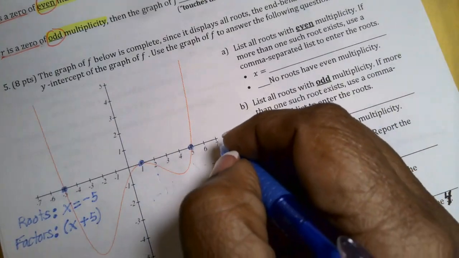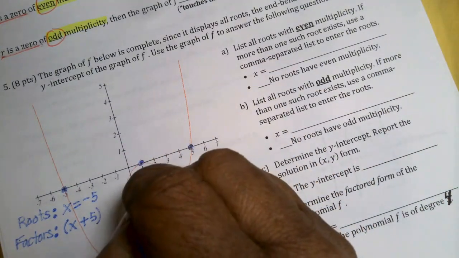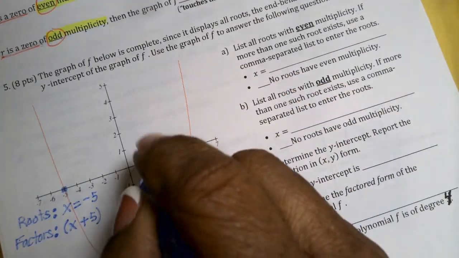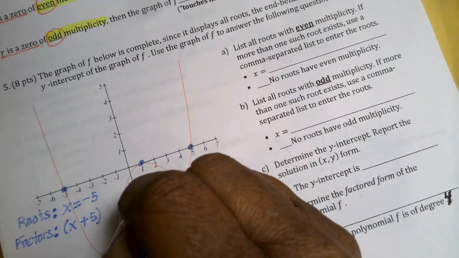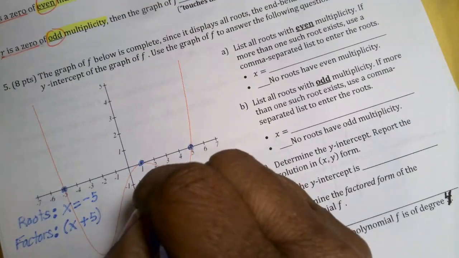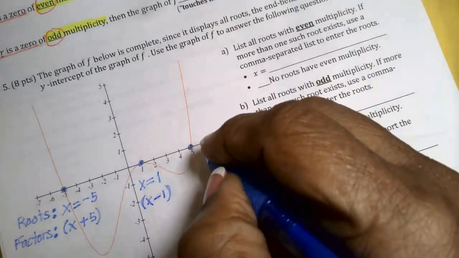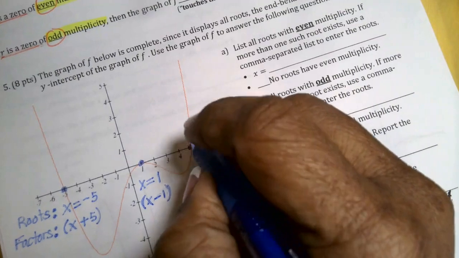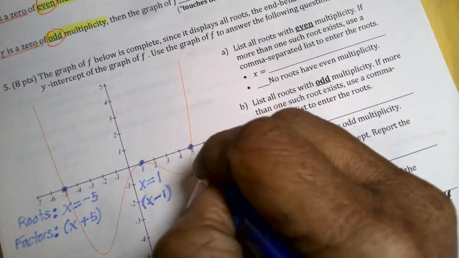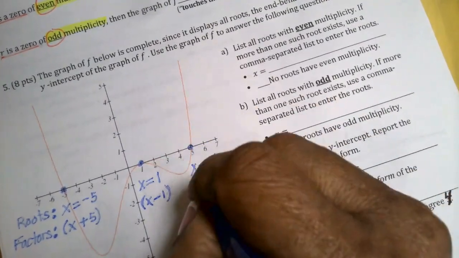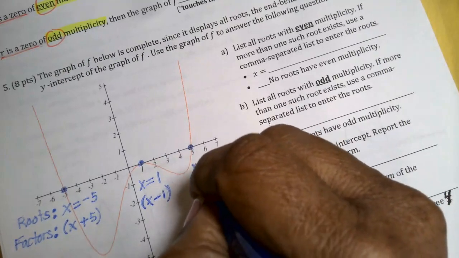The next root or 0 is +1. X equals +1. Its factor will be x minus 1. The final 0 or root is +5. X equals 5 with the factor of x minus 5.